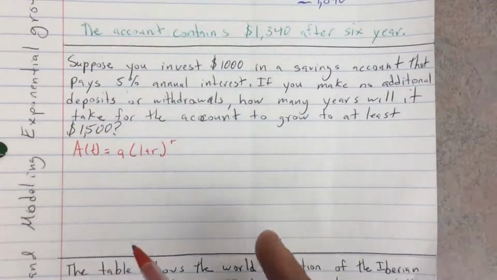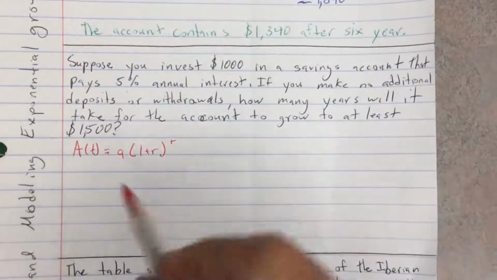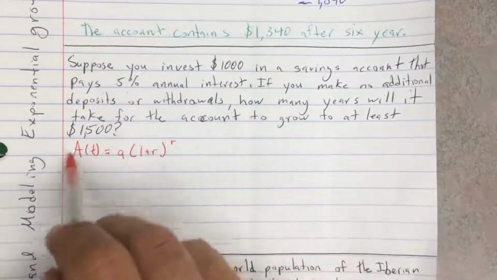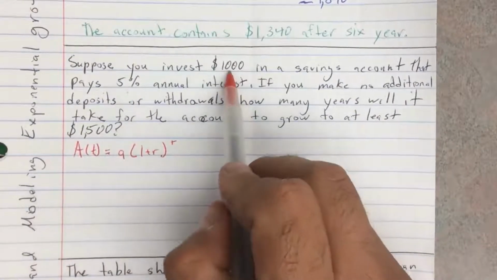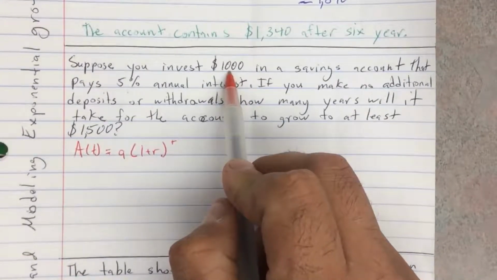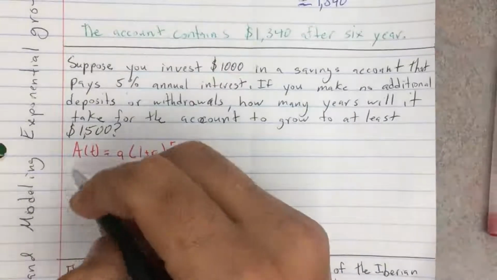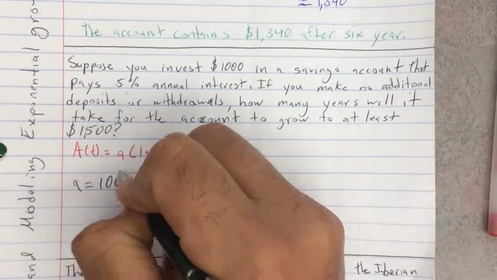So, let's work it out. For this one, we're going to have to use a calculator to solve. But first, let's set this up. We know our initial amount is going to be our 1,000, so that's going to be our A. A is going to equal 1,000.